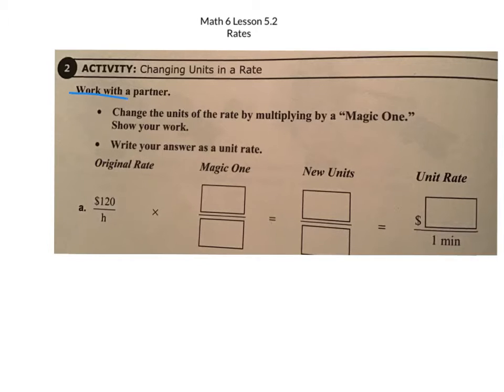This does say work with a partner, so you're working with me because I'm going to show you how to do this and give you the answers. The first thing that this explains is you're going to be changing the units of the rate by multiplying by a magic one.